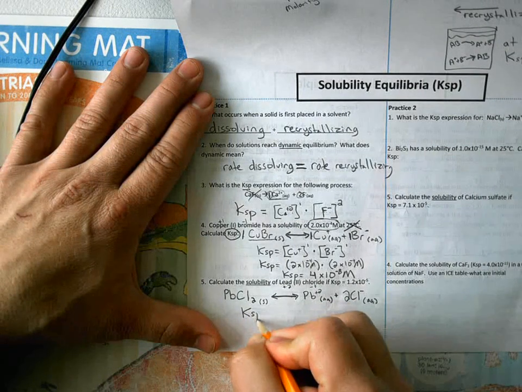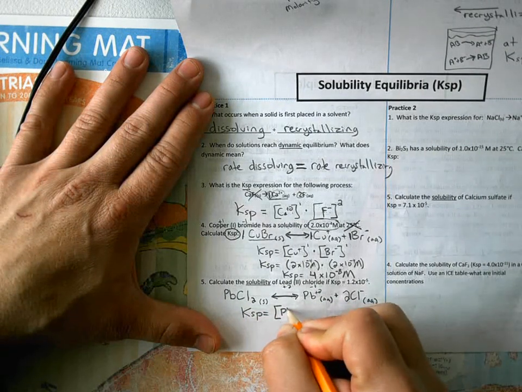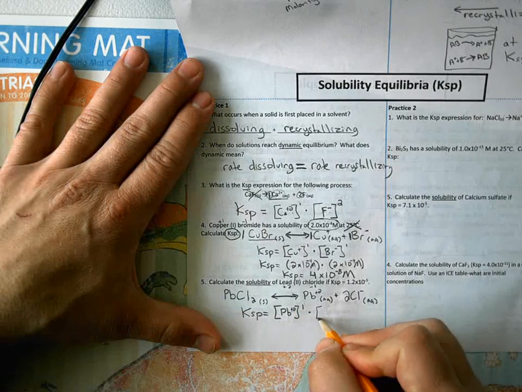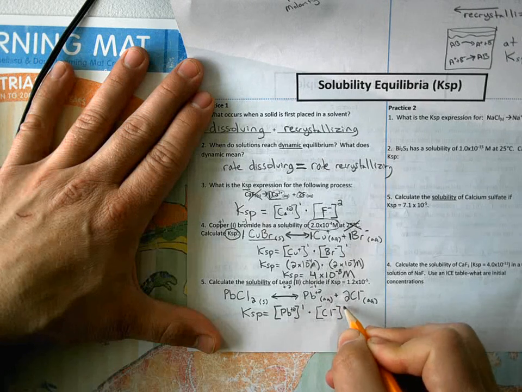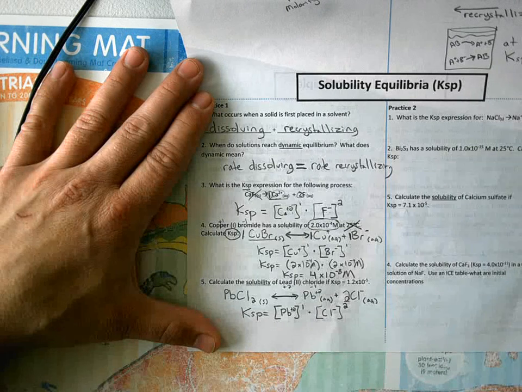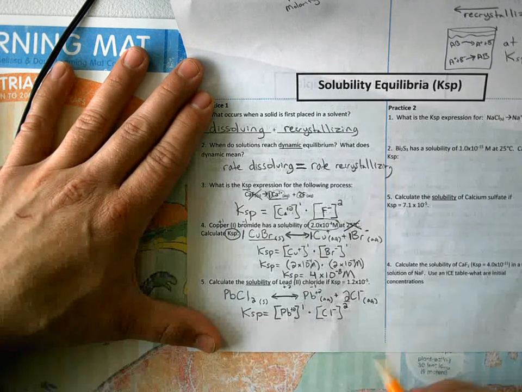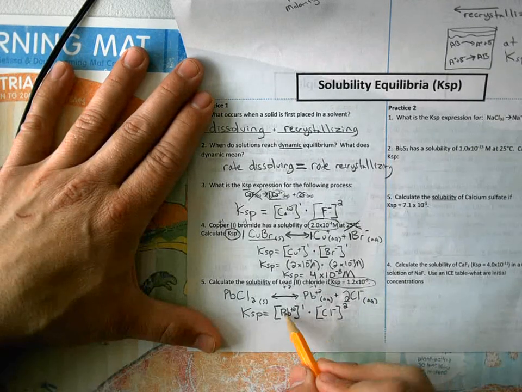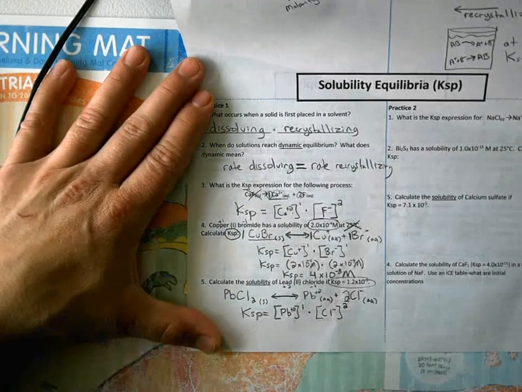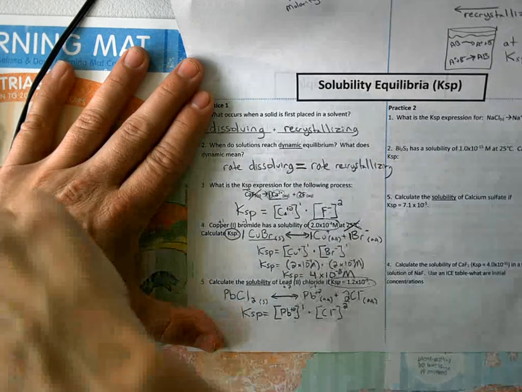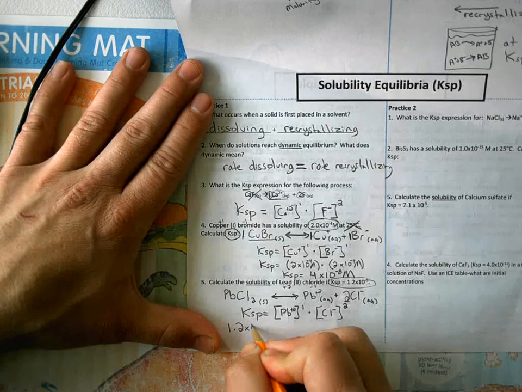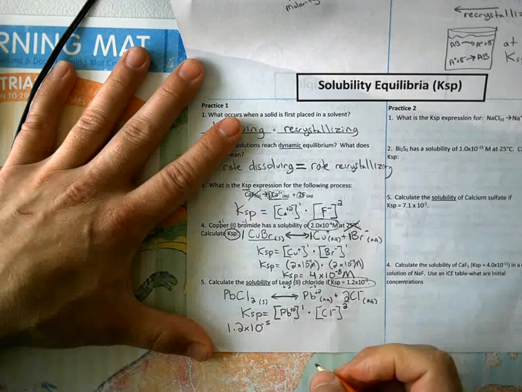Okay, next, let's set up the Ksp expression. Ksp would equal the concentration of lead 2 ions raised to the first power times the concentration of Cl minus ions, and that would be squared because there's 2 of them there. Okay, now, this question gives us Ksp, and it wants to know these things. So here's what we're going to do. We are going to substitute this random variable or this random value x. So we have the Ksp, it's 1.2 times 10 to the negative 5th.